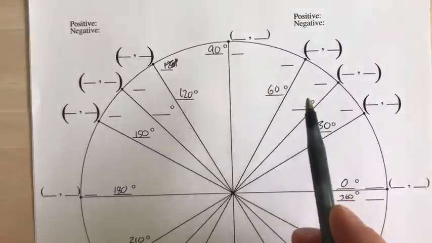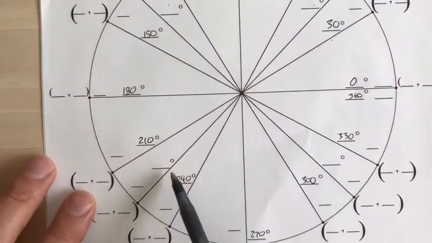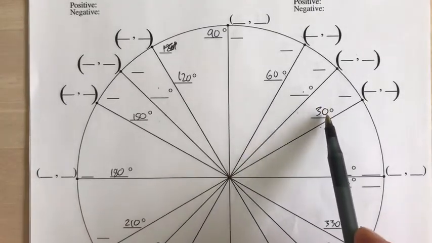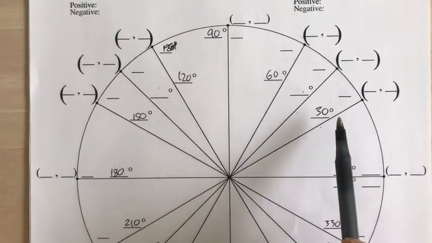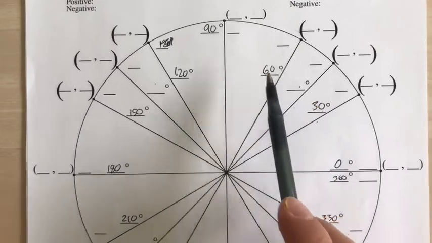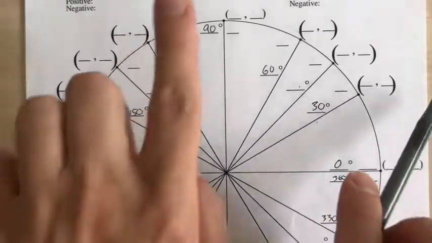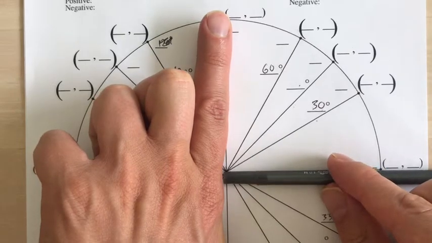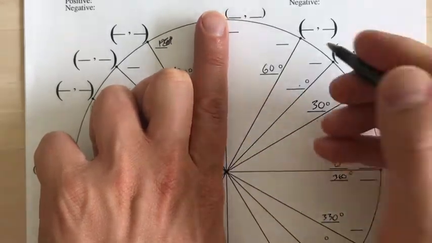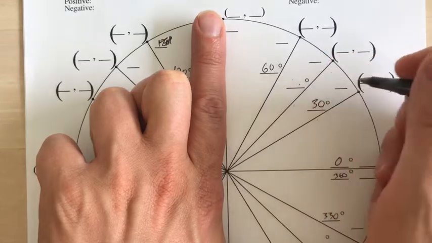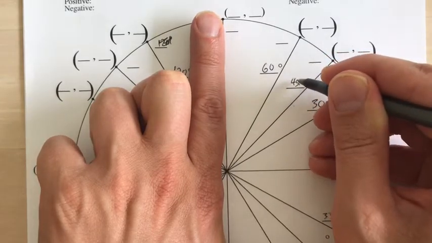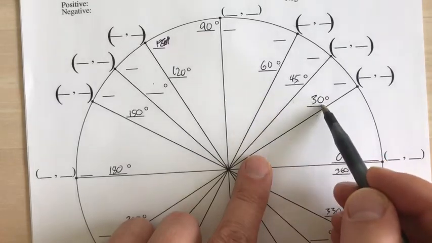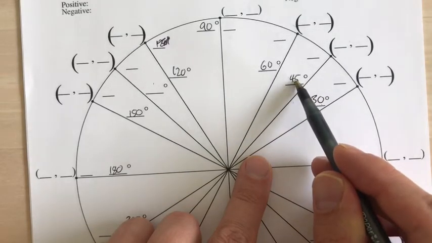Now you'll notice that as I worked my way around, I skipped a few of these. I skipped this one, this one, that one, and that one. The deal with these is that each is pretty much the midway point, as it looks in this image, between 30 and 60. Another way to think about it is if this is 90 degrees, what would be half of 90 degrees? The answer is 45. So halfway between 30 and 60, or halfway between 0 and 90, is 45 degrees.